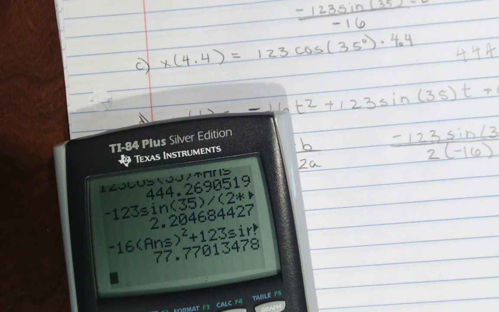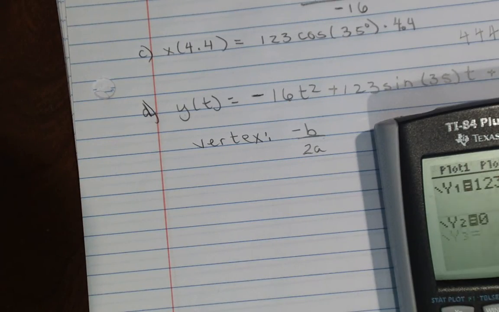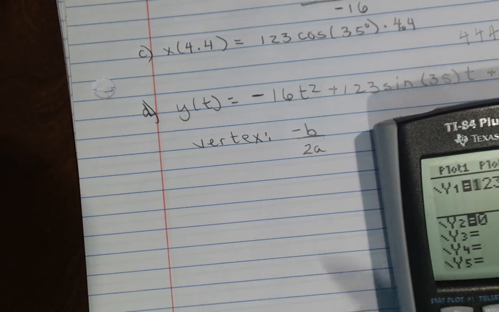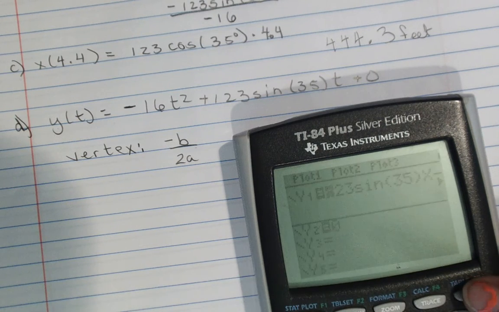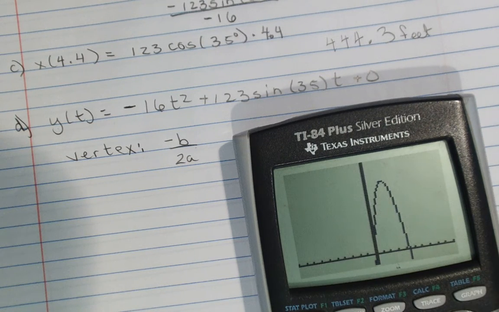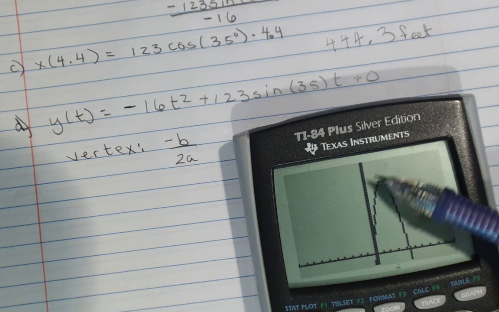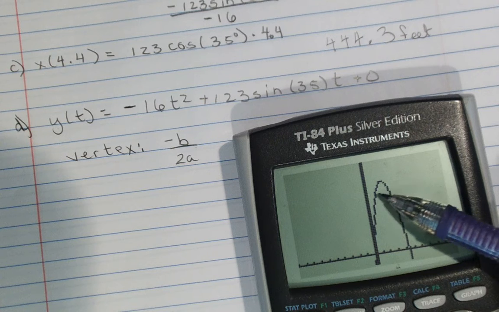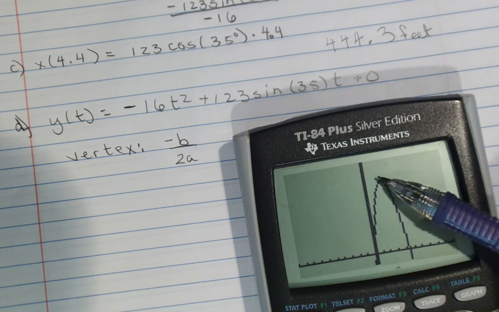Okay. You also could have looked at all of that on your calculator. You could have plugged it into your calculator to the y equals, and then you could have figured out what this value was. That is where you hit the ground right here. And then you could have found the maximum here.